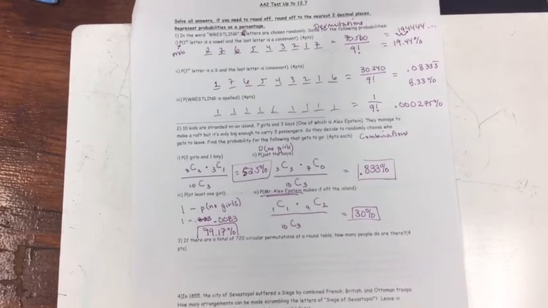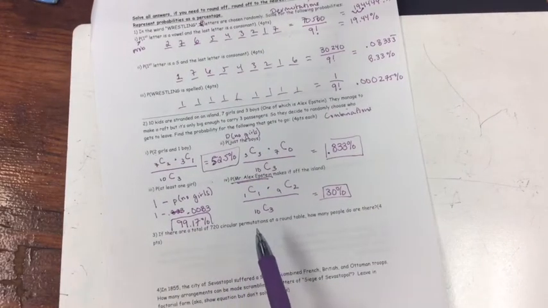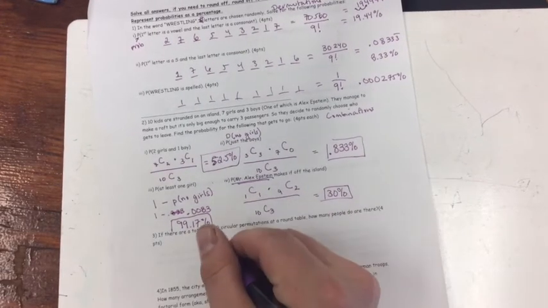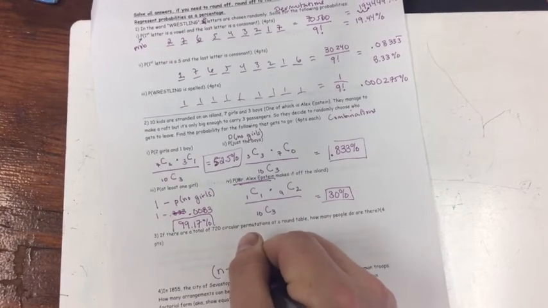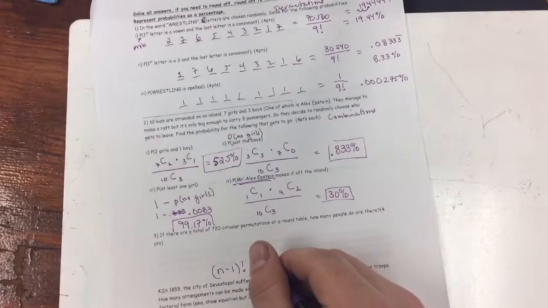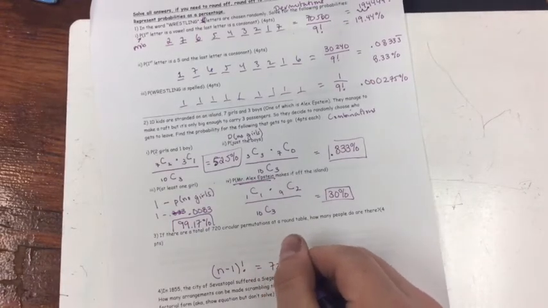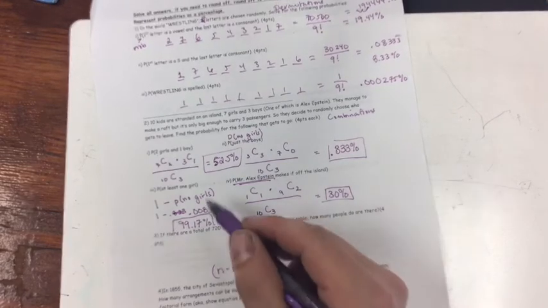The next one is: is there a total of 720 permutations at a round table? How many people are there? Well, we had this formula that says n minus 1 factorial is how we solve circular permutations. And we got the answer of 720. So we have to ask, what factorial equals 720?